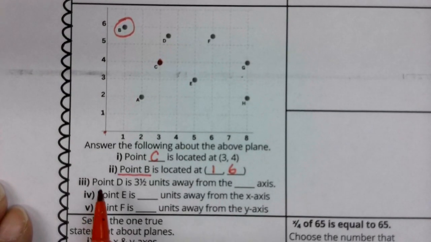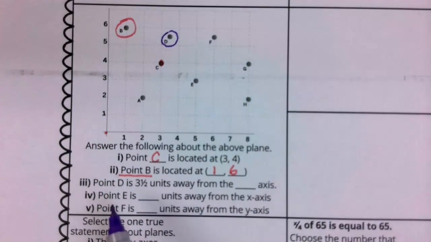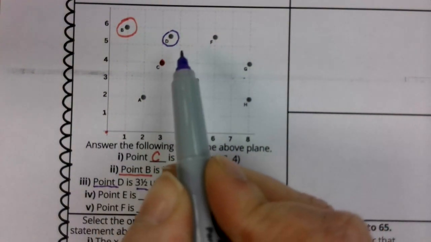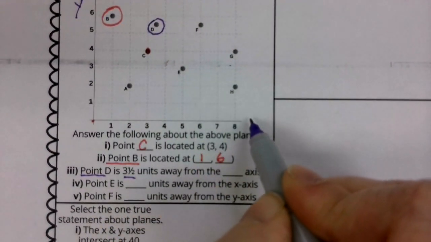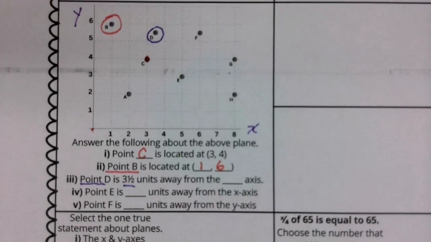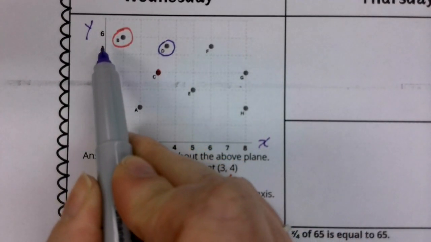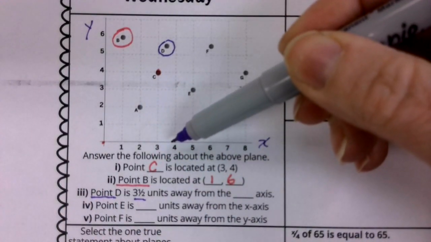Now I'm going to take a look at point D, right? So let's find point D. Point D is right here. This says point D is 3.5 units away from which axis? Well, I know that this is the y-axis. I know that this is the x-axis. So I have to determine, is D 3.5 away from the y-axis, or is it 3.5 away from the x-axis?